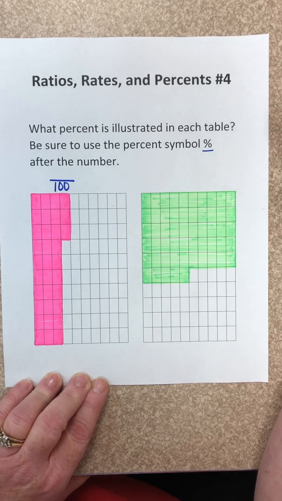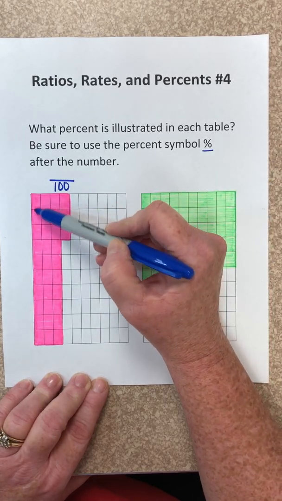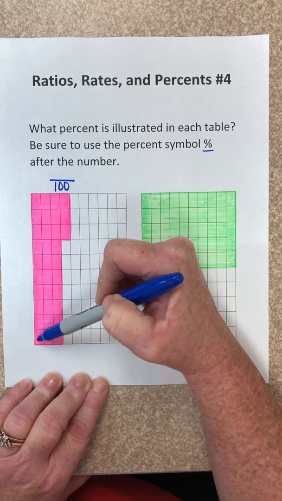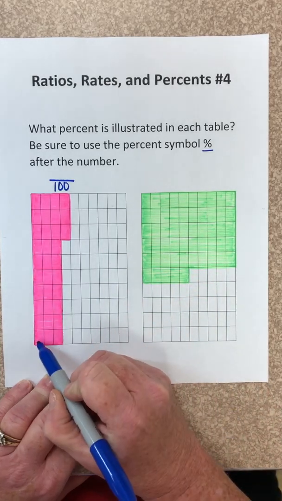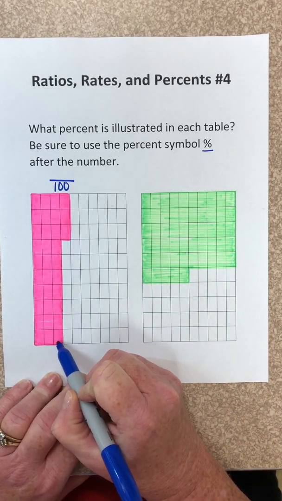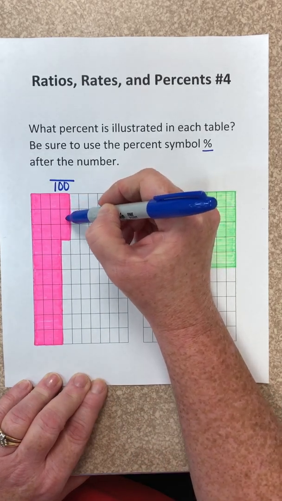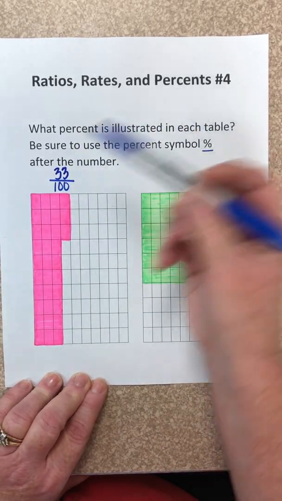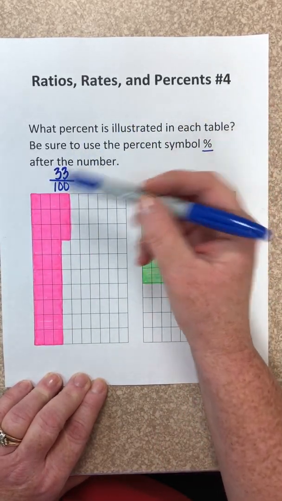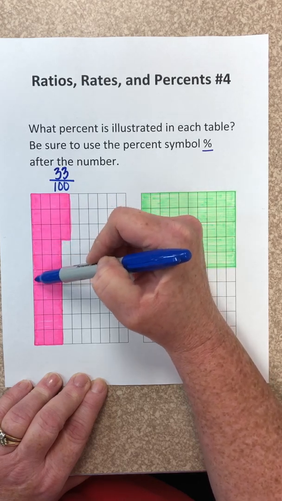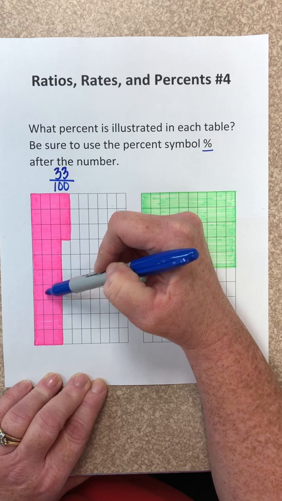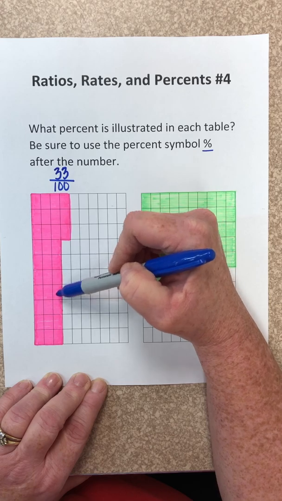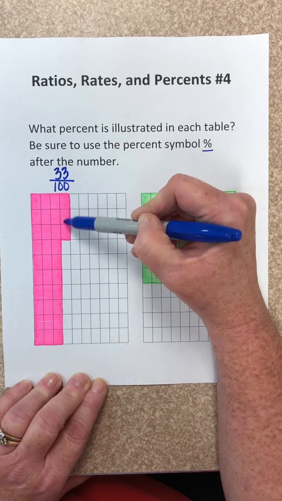But what happens if you have a lot of them? If you notice, I have them shaded this way, and there's 1, 2, 3, 4, 5, 6, 7, 8, 9, 10. Could we count by tens? 10, 20, 30, and then count 31, 32, 33. Now what we need to do is just double check by counting the boxes. 1, 2, 3, up to 33.